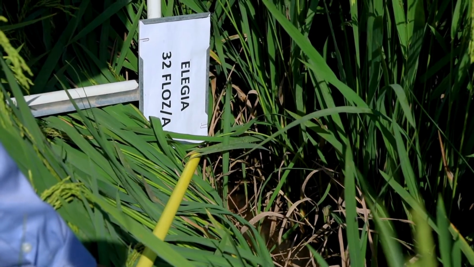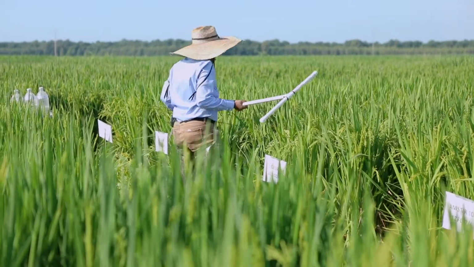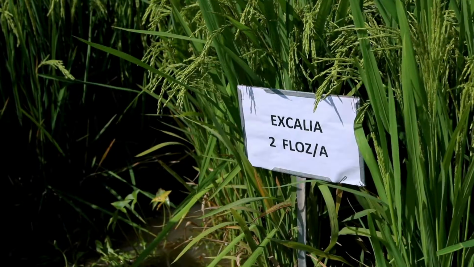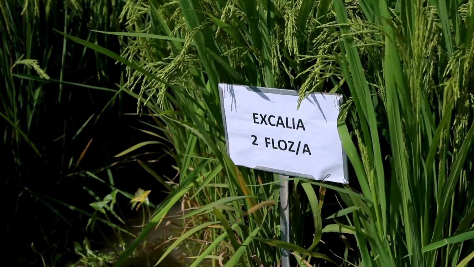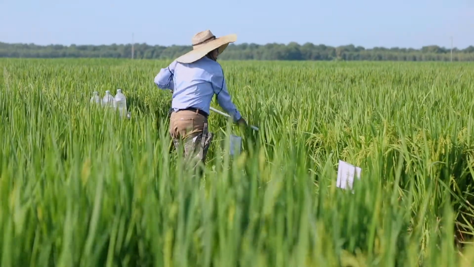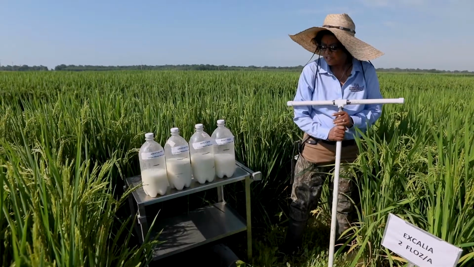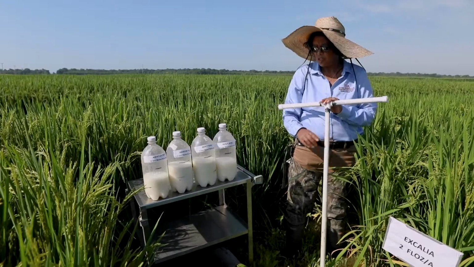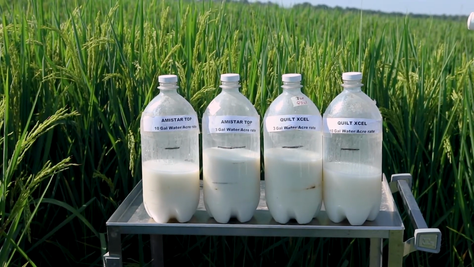And these two are with a newer product that's not labeled yet, which is known as Excalia. And the rate is very small, 2 and 3, and both the 2 and 3 are holding up, and they are clean.